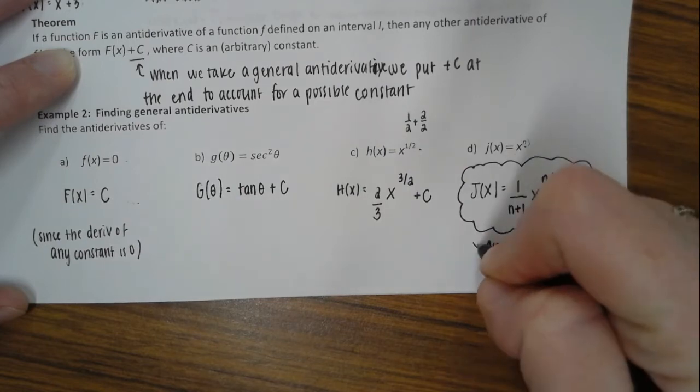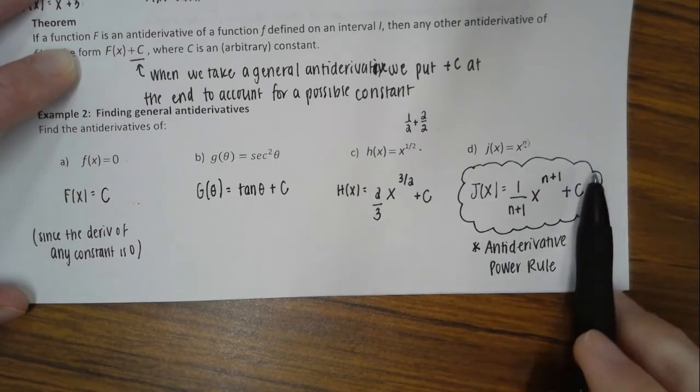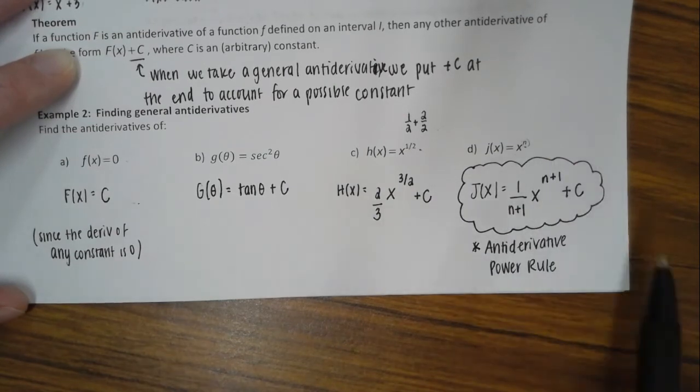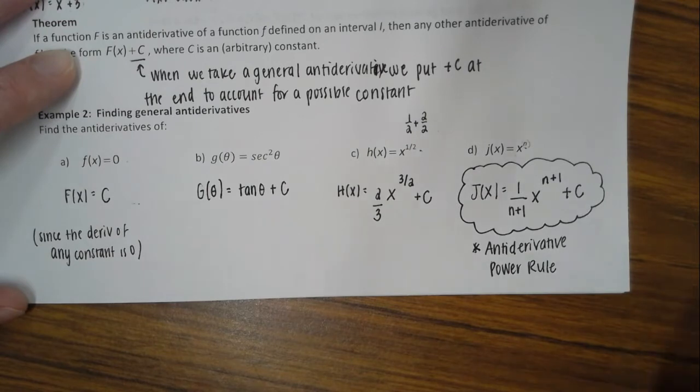And that might be something that you'd want to have on your note card, is this antiderivative power rule, because that's what we're going to be using in each of the examples after this.